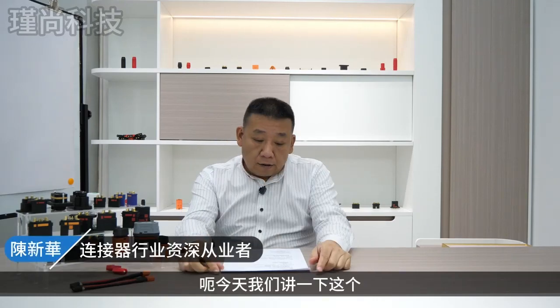Let's talk about that today. In the selection and application process of connectors, the ambient humidity has an impact on some characteristics of the connector. What about humidity? In fact, it is very common in our daily lives, especially in the South.